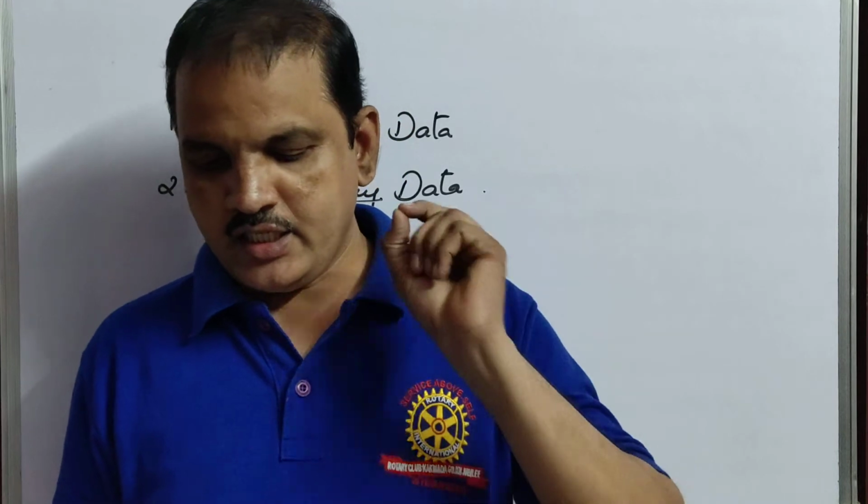Now coming to the second one: how many fans are there in the class, or in the full school. Number of fans in each and every class. I am not asking you to go and find out, just today the number of fans, or the number of fans that are working. Like that, how many fans are there, or how many lights are there. Those come under primary data.